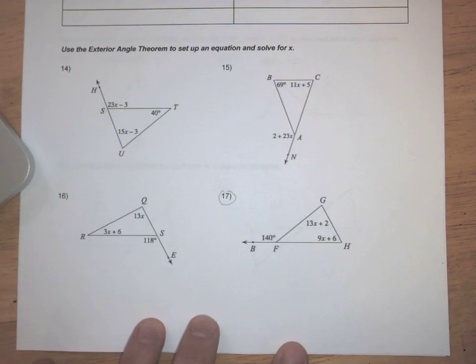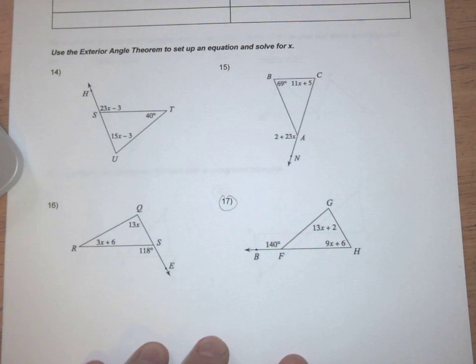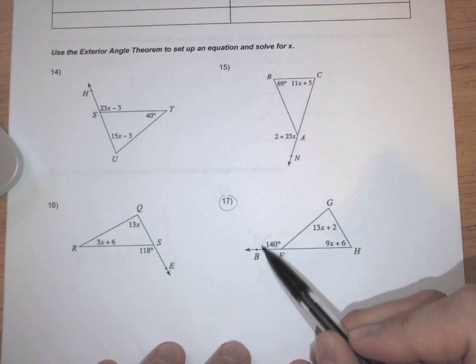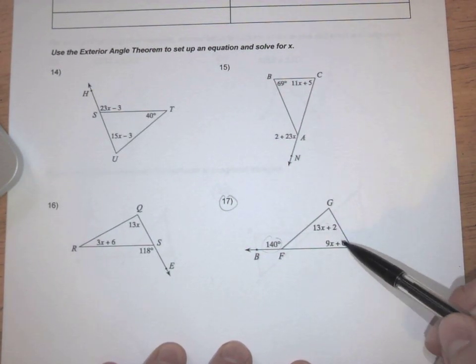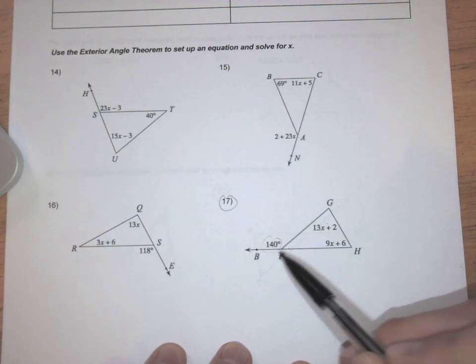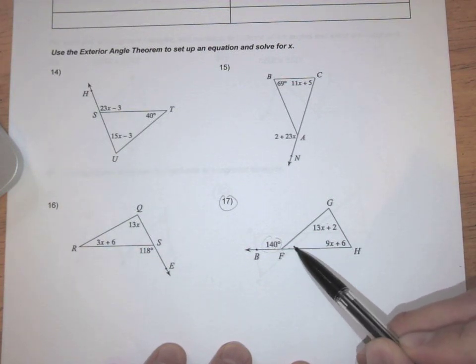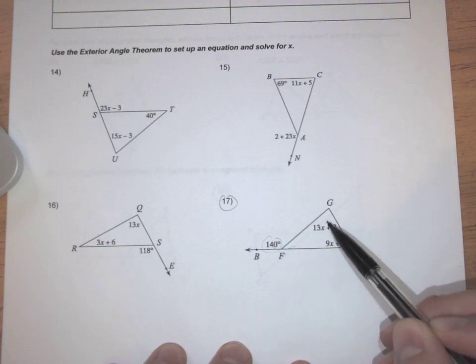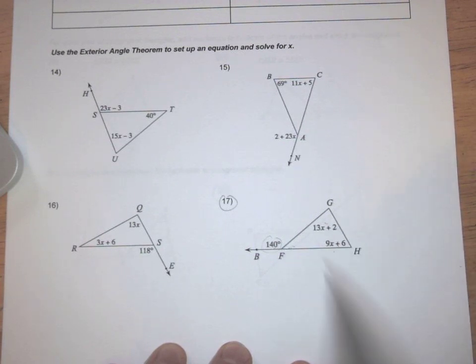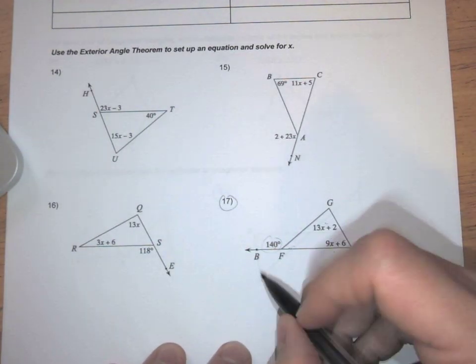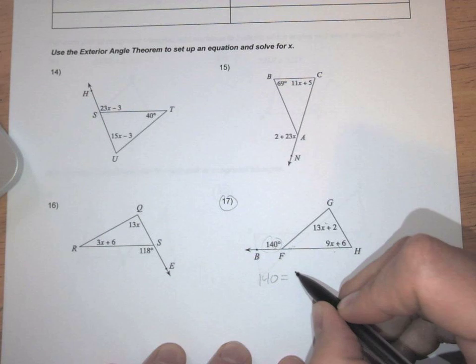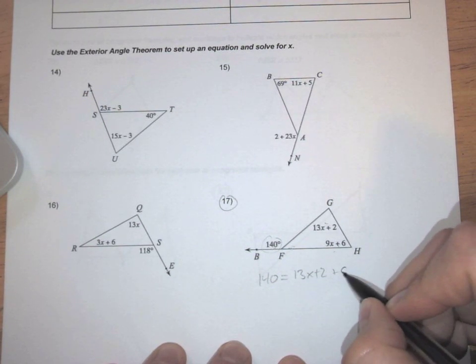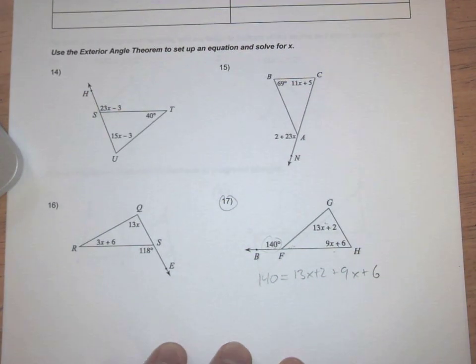Make sure I get the whole thing in there this time. Here is an exterior angle. These are 2 interior angles that are non-adjacent. This one and this one are adjacent, so this is an interior angle that is adjacent to this exterior angle. What we want is the 2 interior angles that are non-adjacent. The exterior angle theorem says that the exterior angle is equal to the sum of the 2 non-adjacent interior angles. So that's our setup. All we have to do is solve for x.